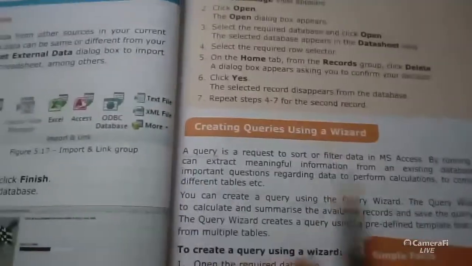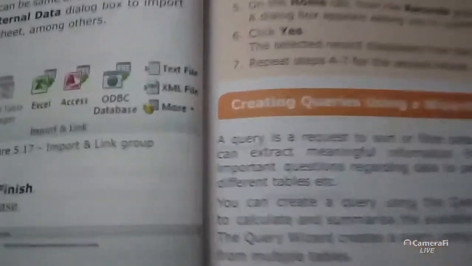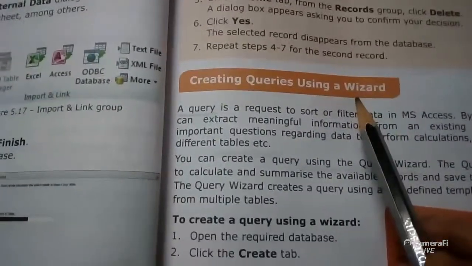Open page number, first page number 67. Okay. Page number 67. Creating queries using wizard.